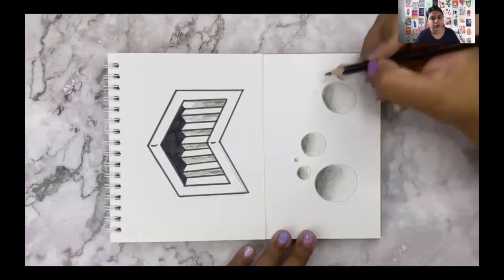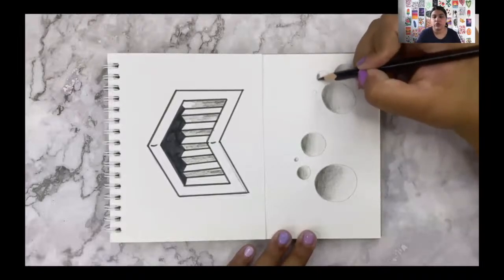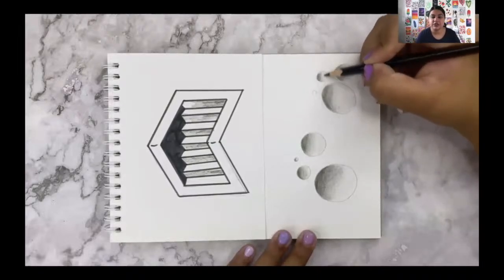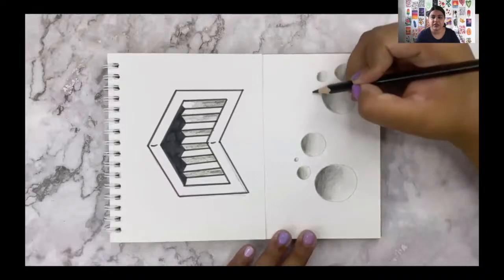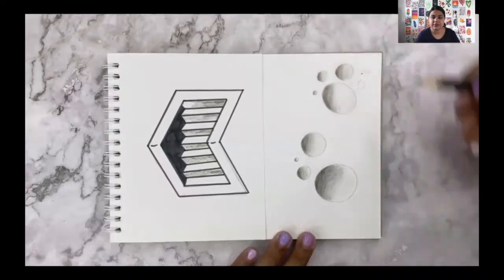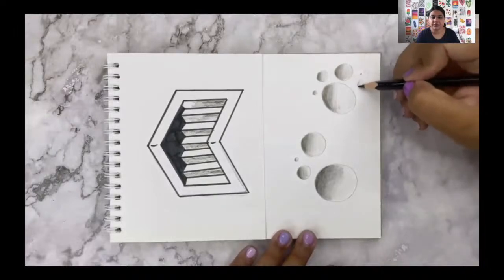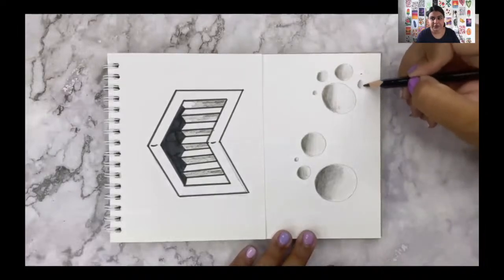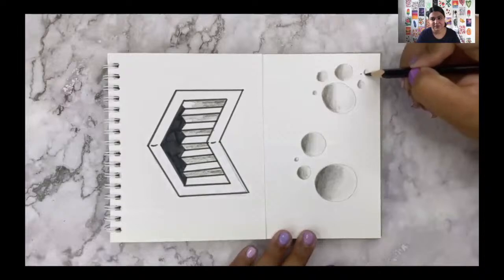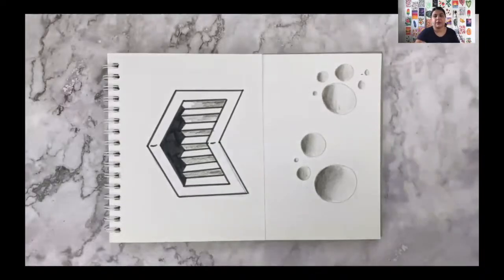So take your time when you're coloring this. Make sure you're doing a really, really good job. Perfect. Excellent, excellent work, everybody. Good, perfect. So this is exactly where you should be at, wherein you've colored one side and you've not colored the other side.